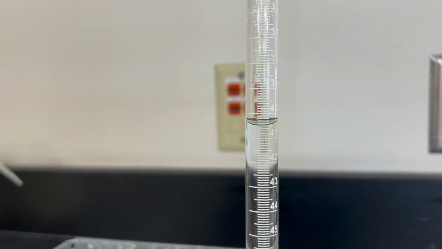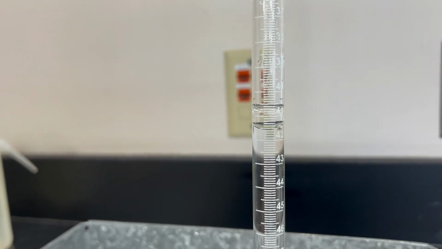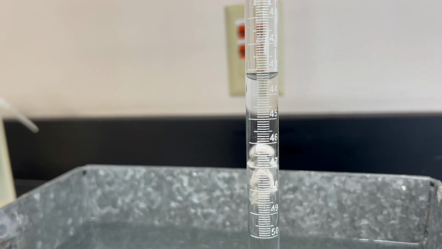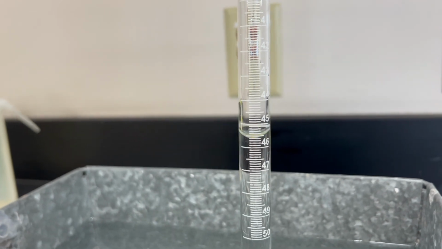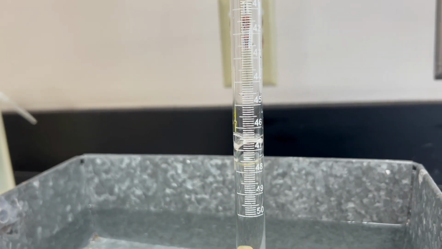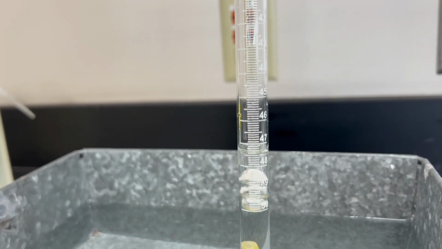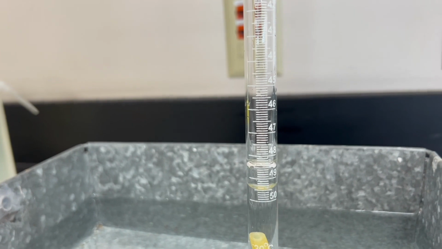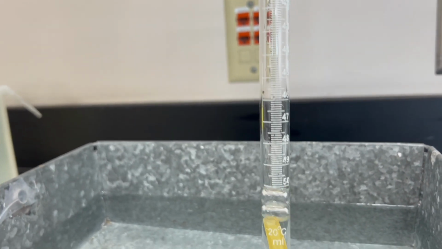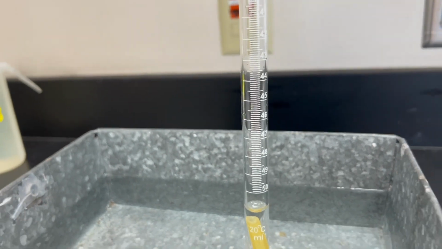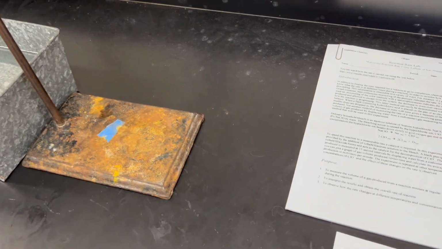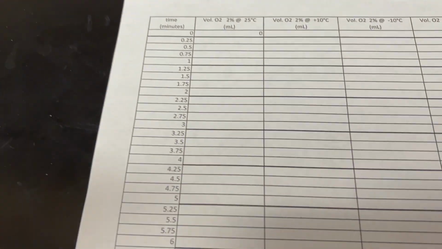Again, this is 2% bleach at 25 degrees Celsius, and this is to establish our baseline. And we're going to use that information to determine how the rate is affected by temperature and by concentration. Here we are, 50 milliliters, sorry. So we're going to enter these values on our data table.